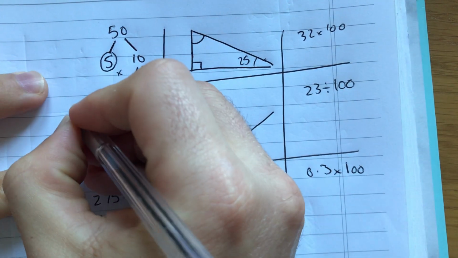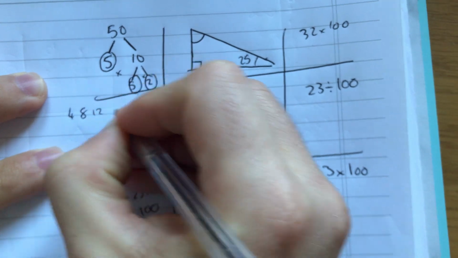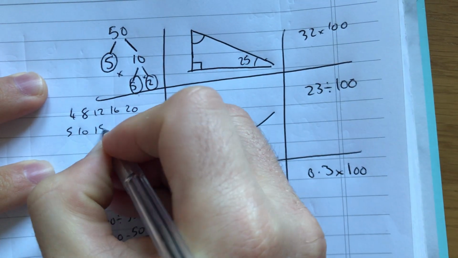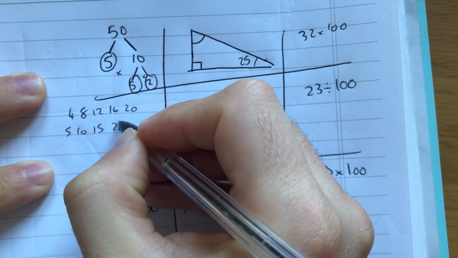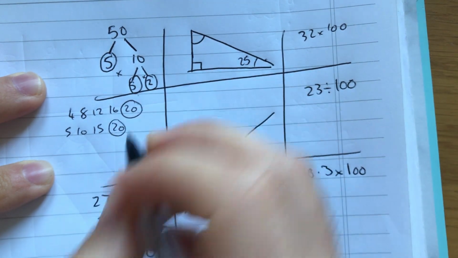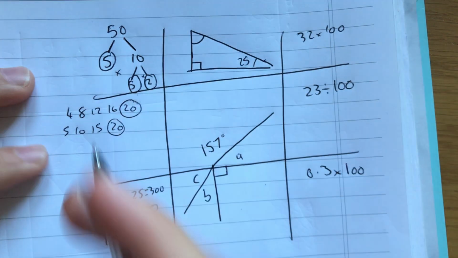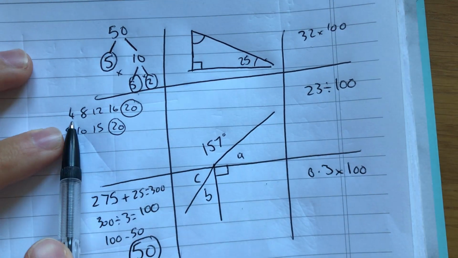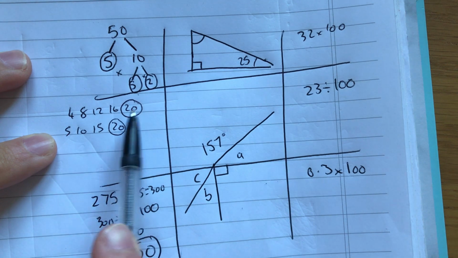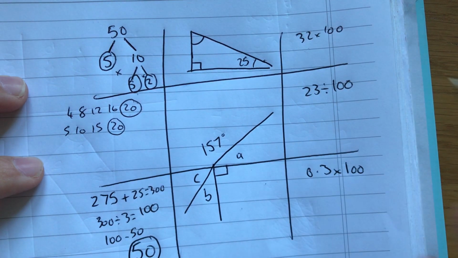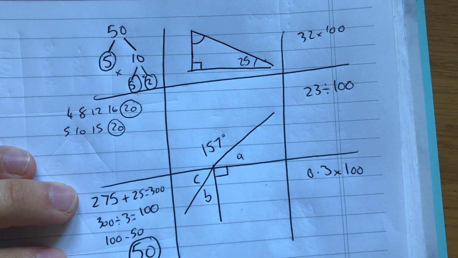Now you can do it in your head, or you just sit and write them out. 4, 8, 12, 16, 20. 5, 10, 15, 20. The first one's 20. You can always work out what the next one would be. 20, 24, 28, 32. It's going to be when you come across a multiple of 4 that ends with a 0 or a 5, isn't it? Okay, so your first one's 20. Hopefully you can find what the other one is.